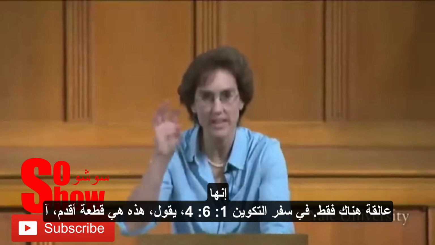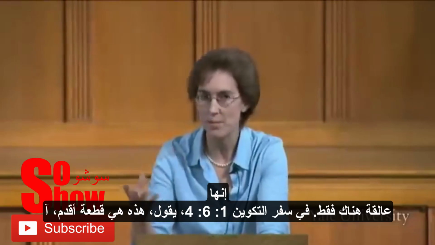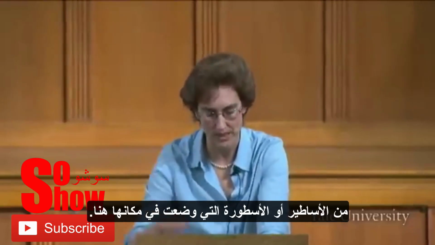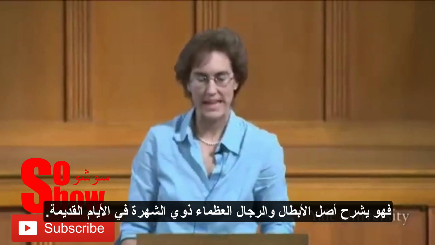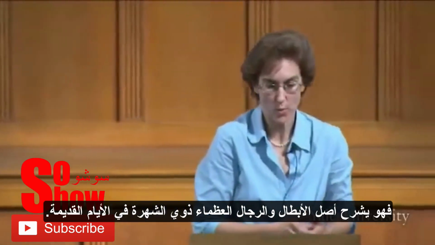And it's just stuck in there in Genesis 6, 1 through 4. He says this is an older fragment of a mythology or a legend which is put into place here. It's explaining the origin of heroes and great men of renown in the old days.